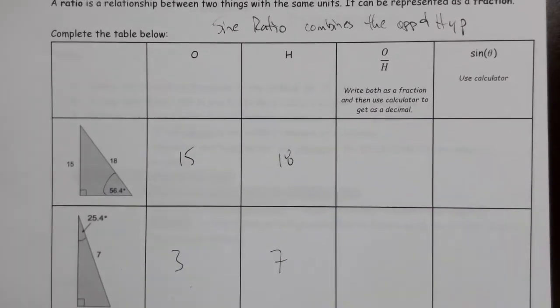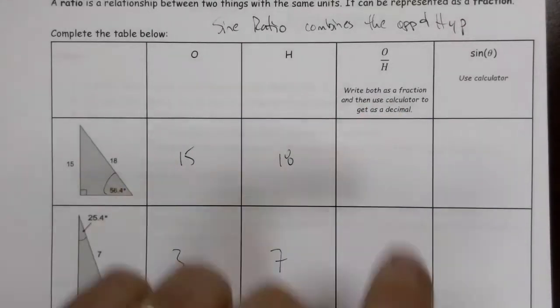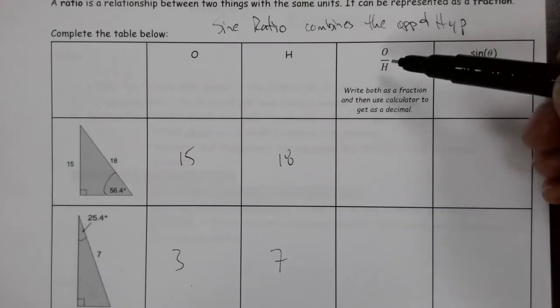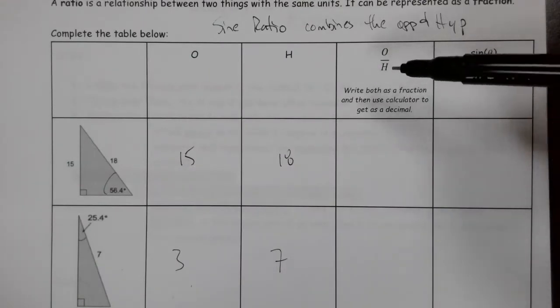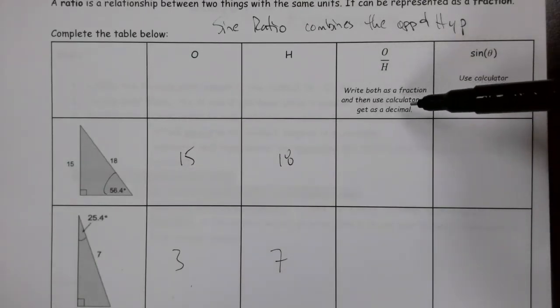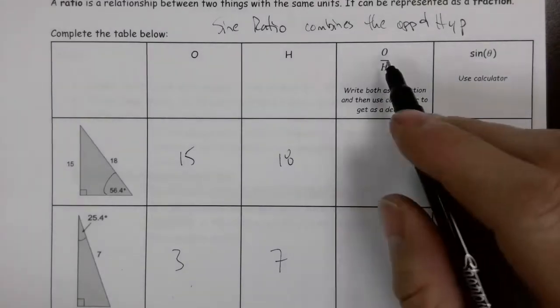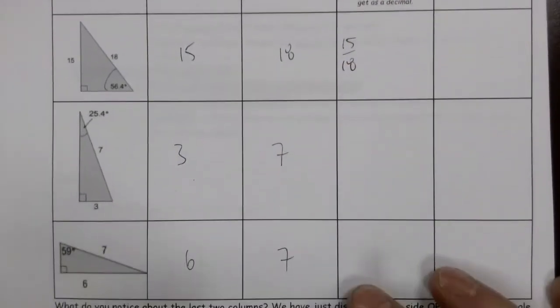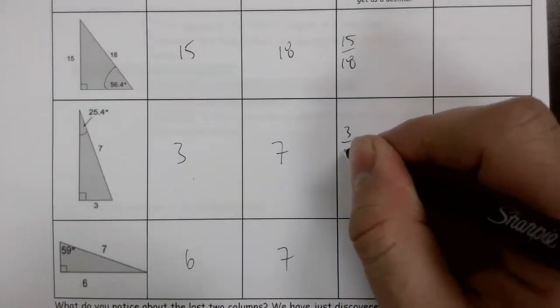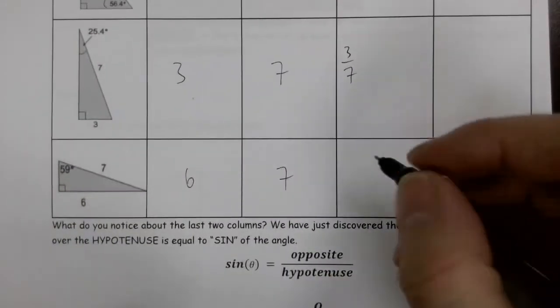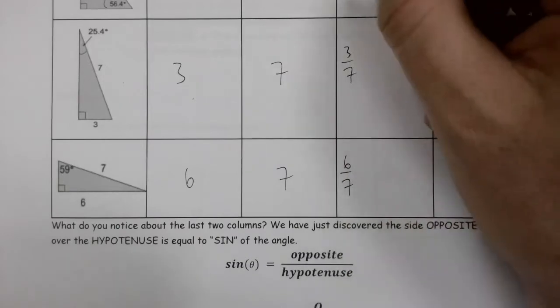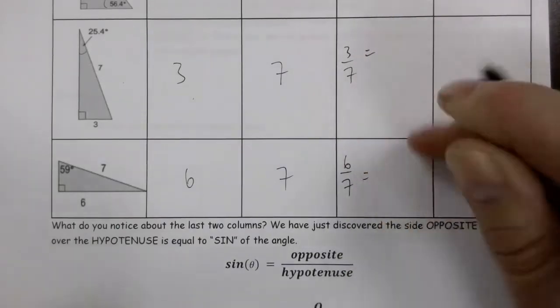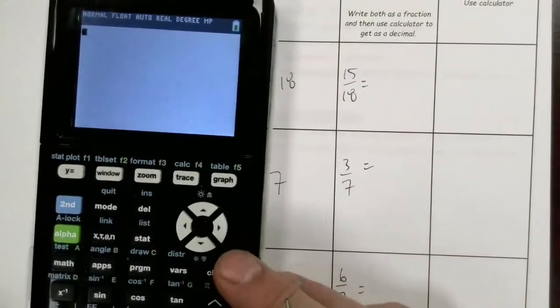So now what we're going to do here is I'm going to find that ratio of opposite over the hypotenuse. And we're going to write both as a fraction and then use the calculator to get a decimal. So opposite over hypotenuse is going to be 15 divided by 18, 3 divided by 7, 6 divided by 7. And now I'm going to go to the calculator and get decimal versions of this.